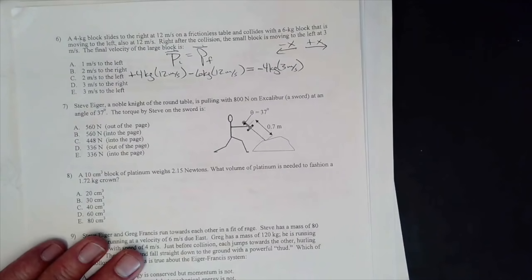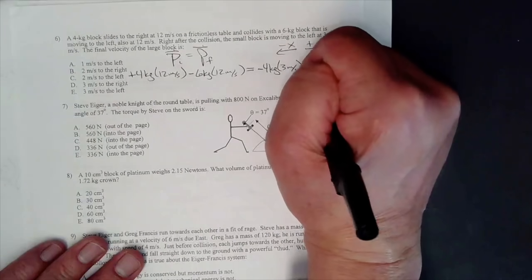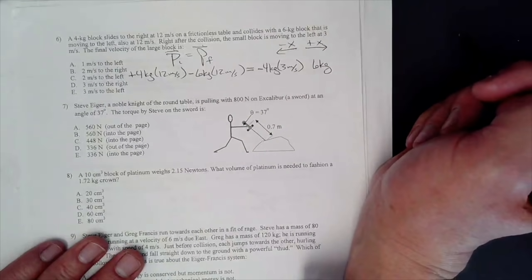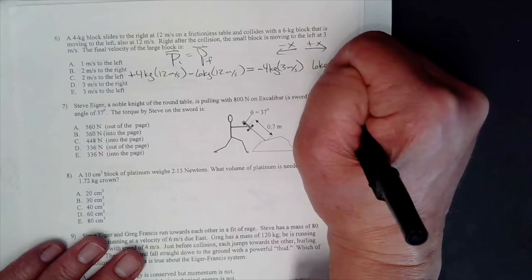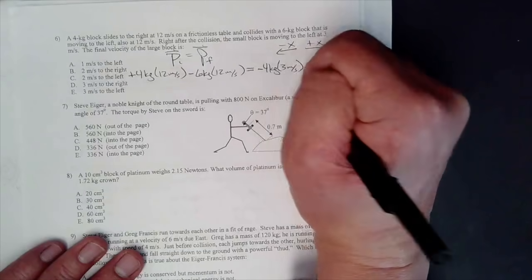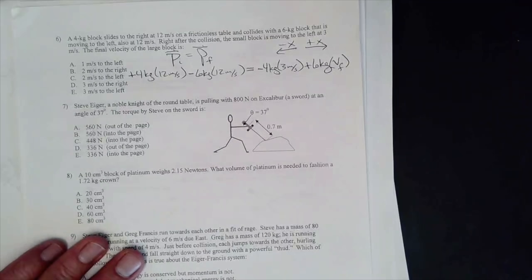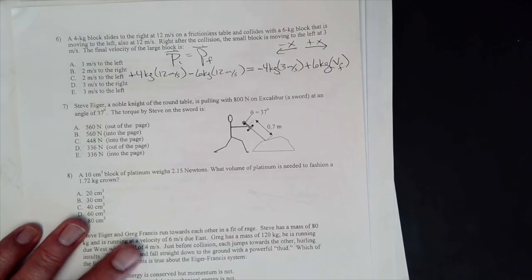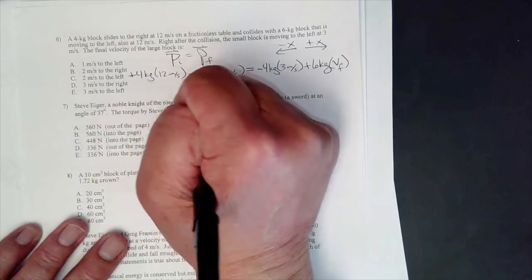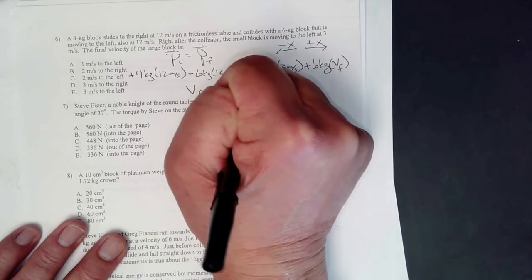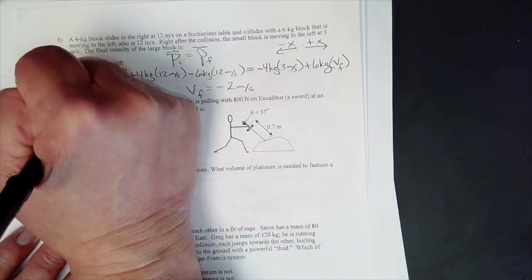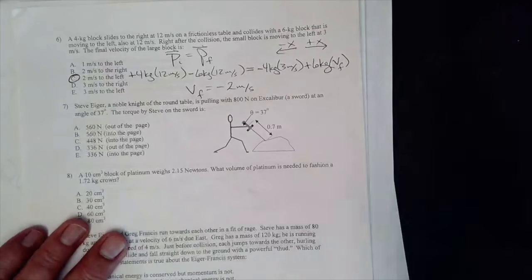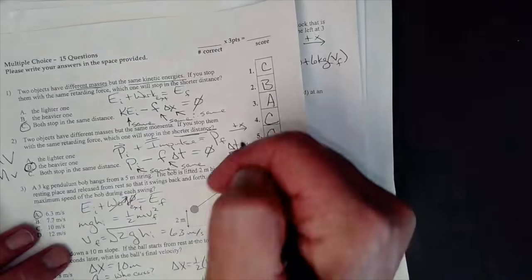And then I have the 6 kilogram block, but I don't know how it's moving. That's what the question's asking. So I make its velocity a positive variable, Vf, and I solve for Vf. If I get a positive number, it's going to the right. If I get a negative number, it's going to the left. When I solve this, I get Vf is equal to minus 2 meters per second, which means it's going 2 meters per second to the left. So I come back here and put C for number 6.